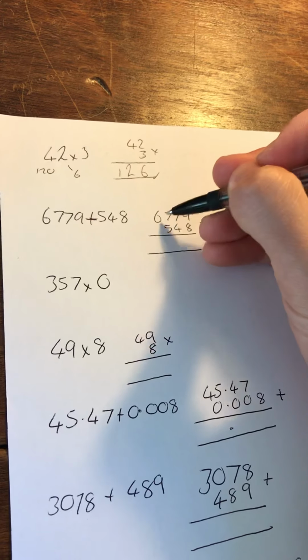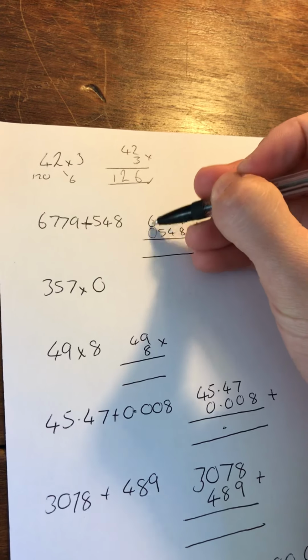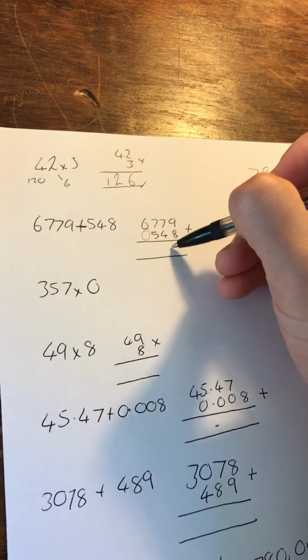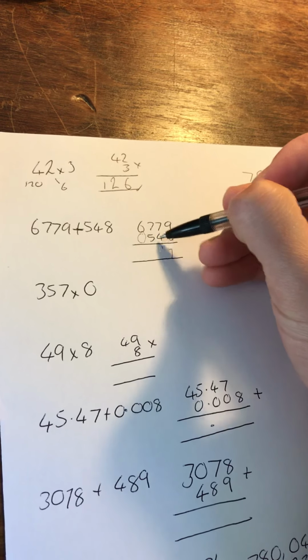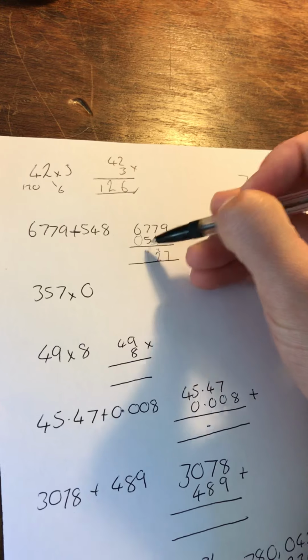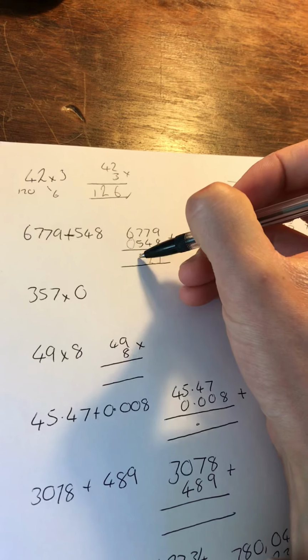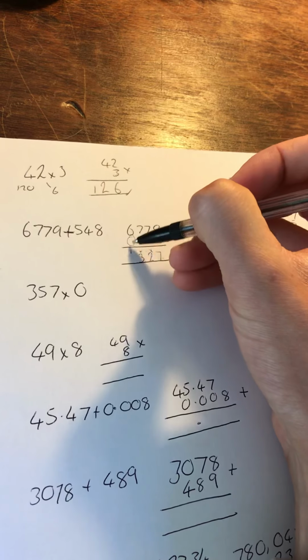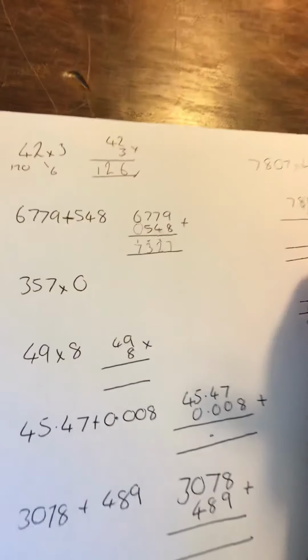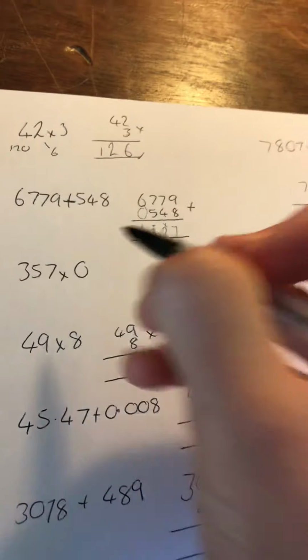Next up, we've got column addition. I've laid it out, just making sure I've got that invisible 0 in the thousands column there. There we go. Makes 11, add 1 makes 12. 7 and 5 is 12, add the 1 makes 13. 6, 0 and 1 makes 7, 7,327.